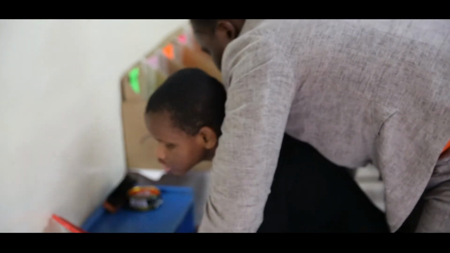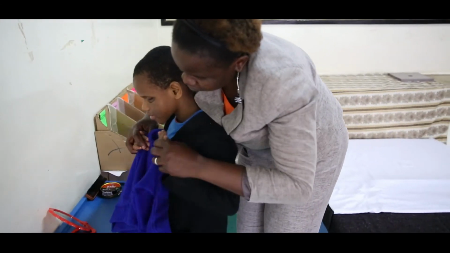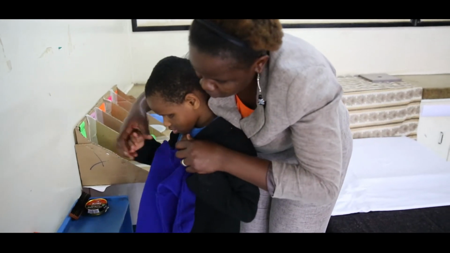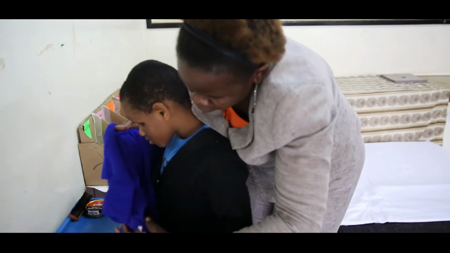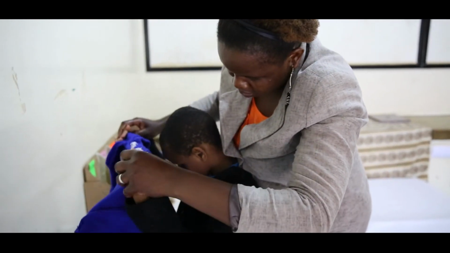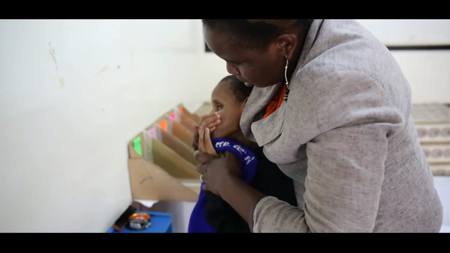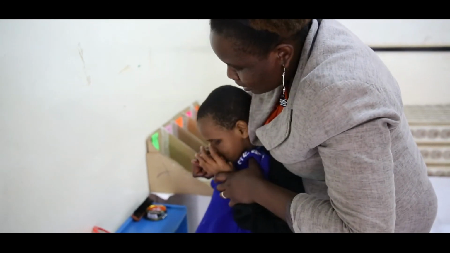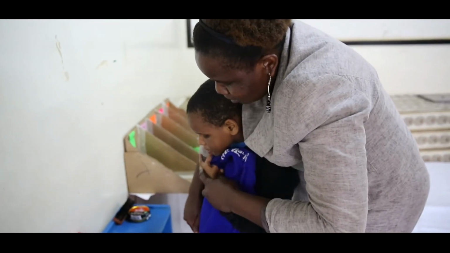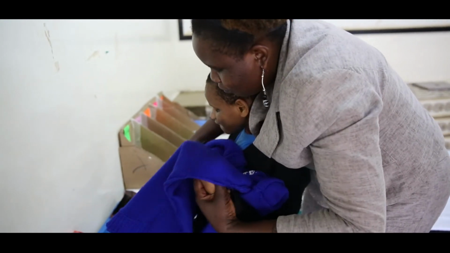Here is your sweater. Helen, take your sweater. Chukua sweater yako. Shika sweater yako. It's rough. Hii ni sweater ya Helen. You'll put it on very soon as you go to school. This is your sweater. Okay? Touch the sweater. Fold it back.